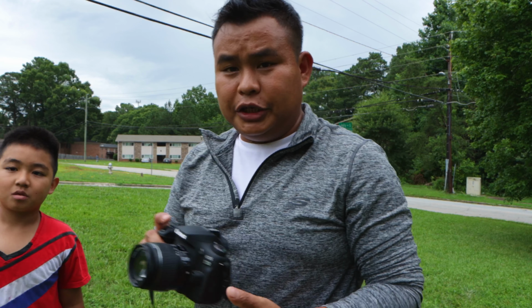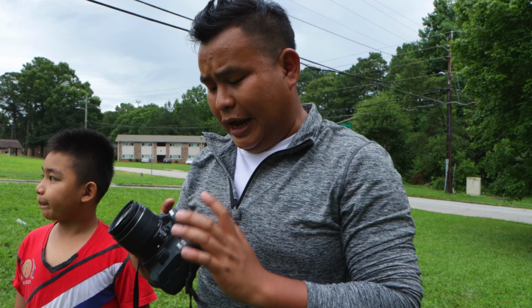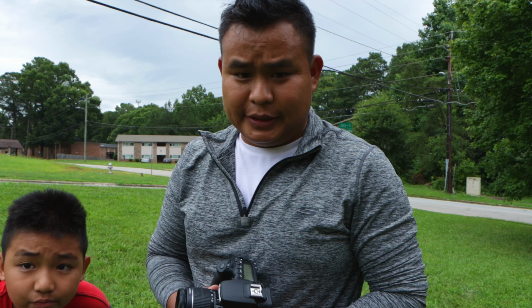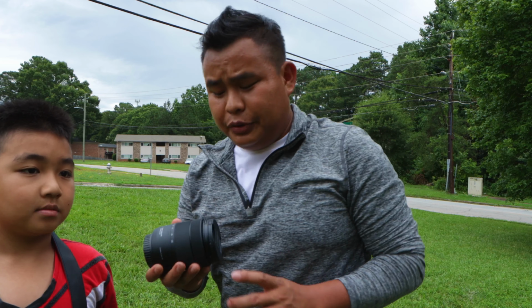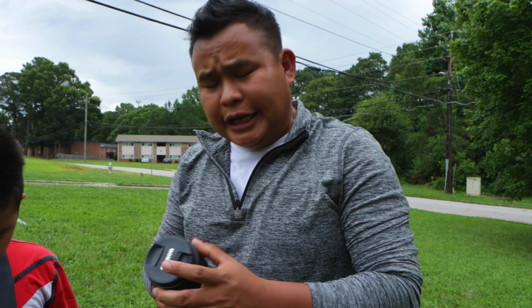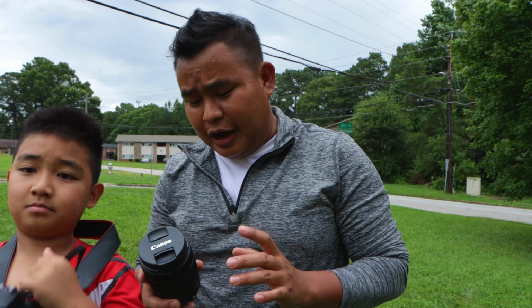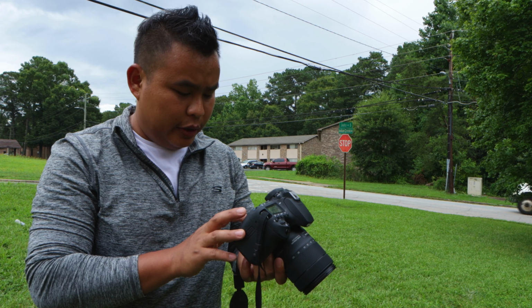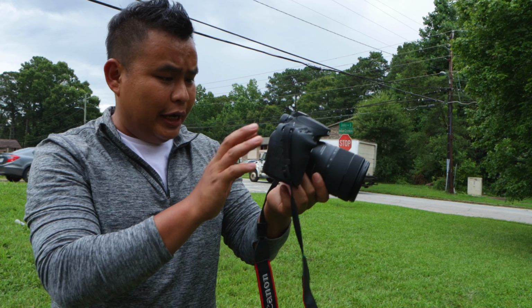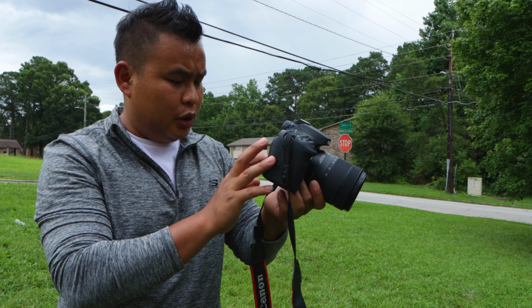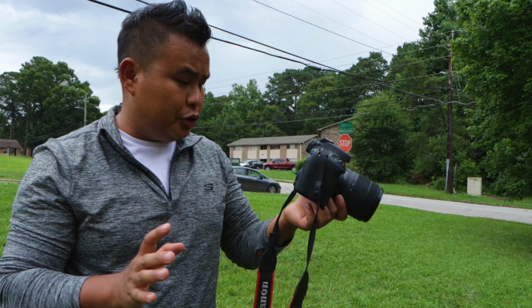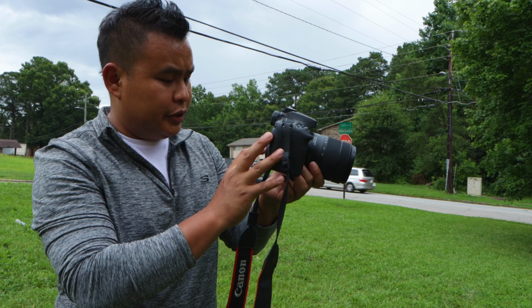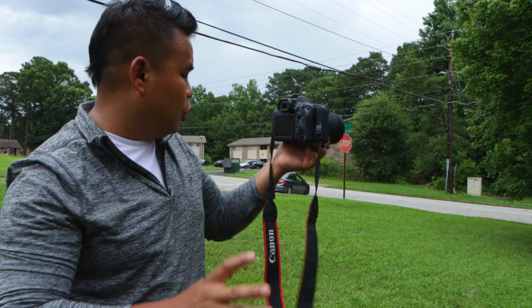Okay, now we finish with this 18 to 55 millimeter lens. So we're going to move to another lens, okay? Now we're going to go into the 18 to 135 millimeter lens. So I'm going to set it up for the ISO. It's going to be 400 ISO, and for the aperture, it's going to be 3.5 aperture, and for the shutter speed, it's going to be full.